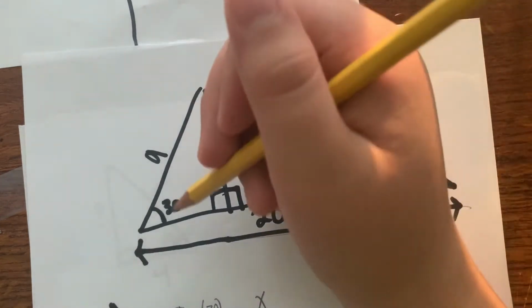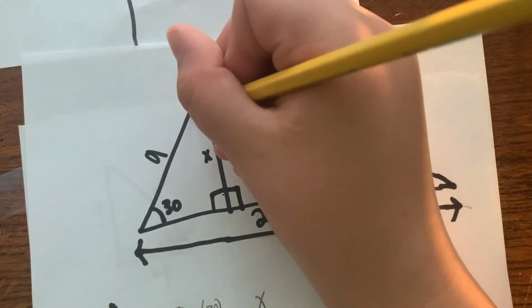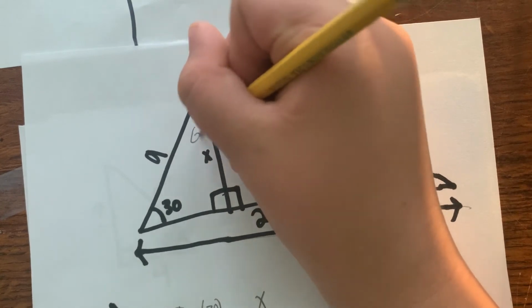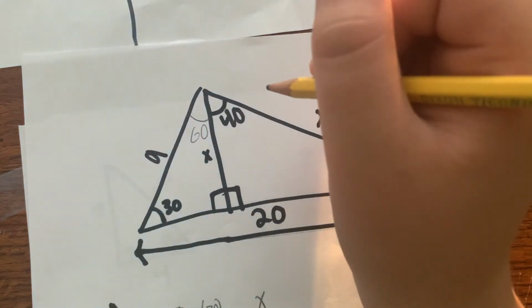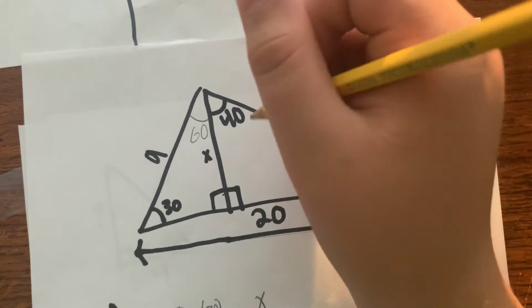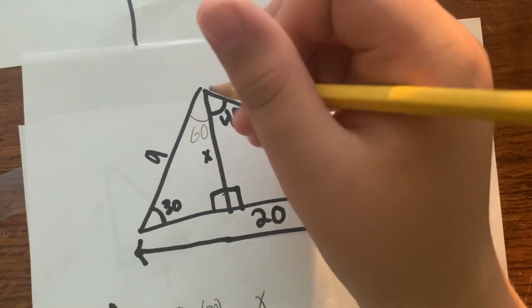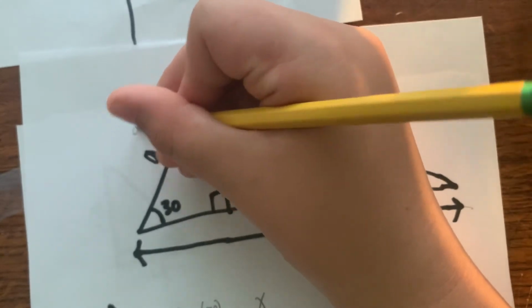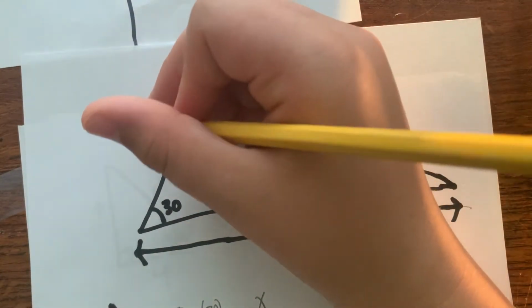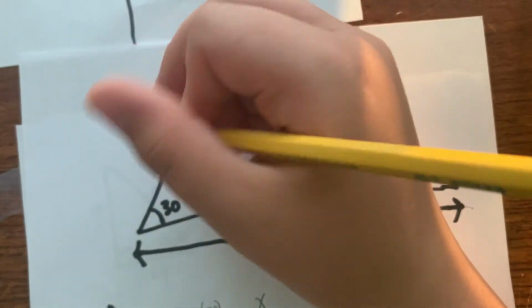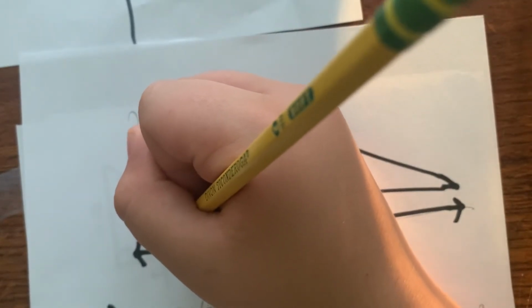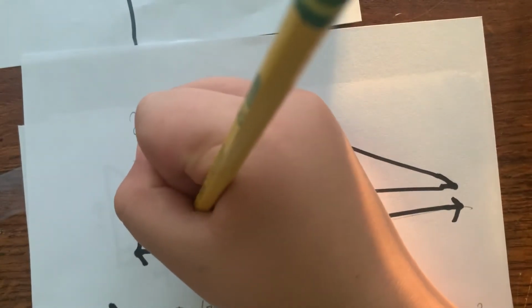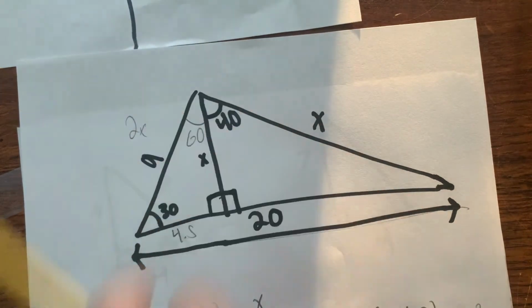So you have 30 there, which means this is 60, which means you have a 30-60-90 triangle. So this hypotenuse is 2x, which means half of 9 is 4.5.